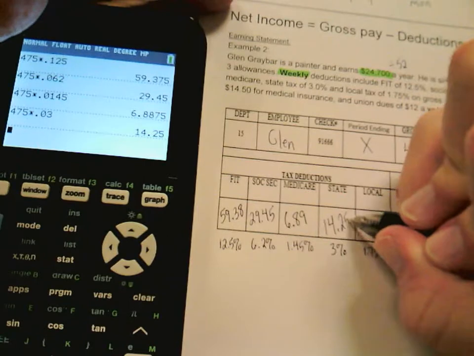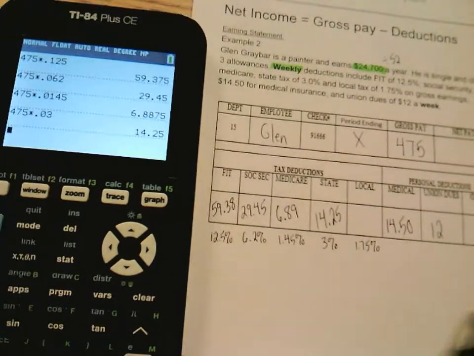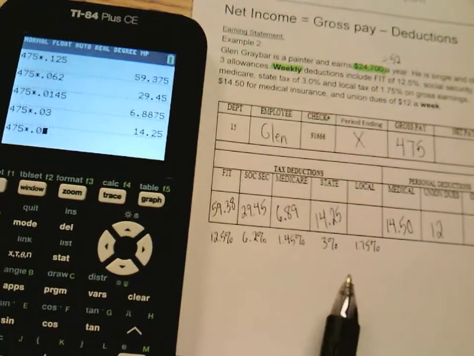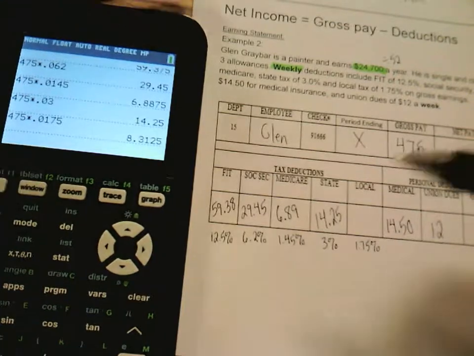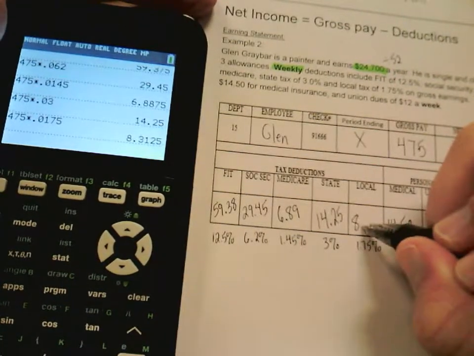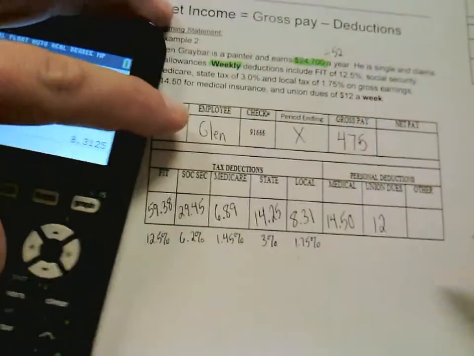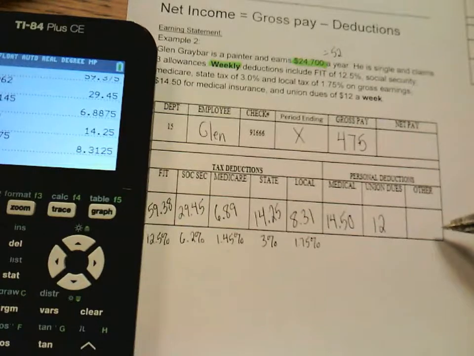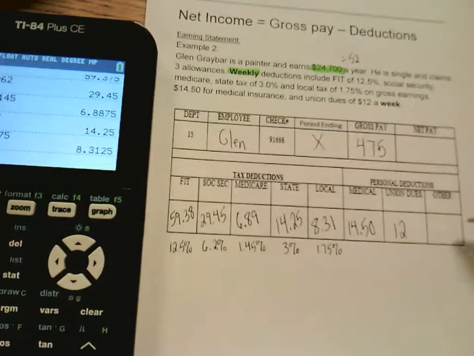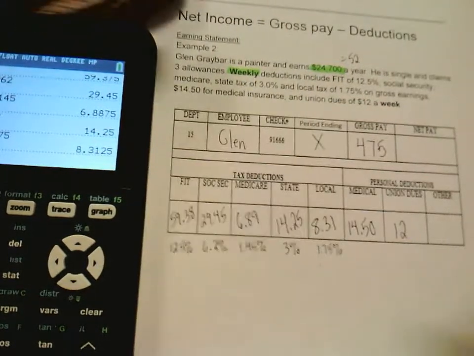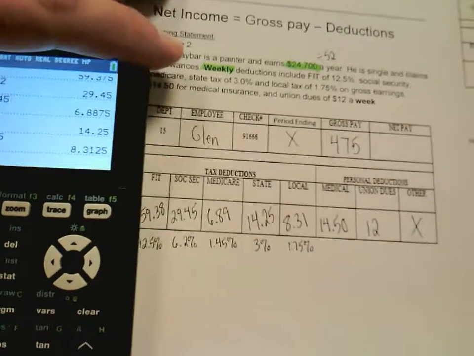1425. Local, 475 times 0.0, $8.31. All right. So these are all the deductions. Now notice right here there's an other category, and there's nothing in here to tell us about the other. So honestly, you just kind of leave that blank. So don't even worry about that.